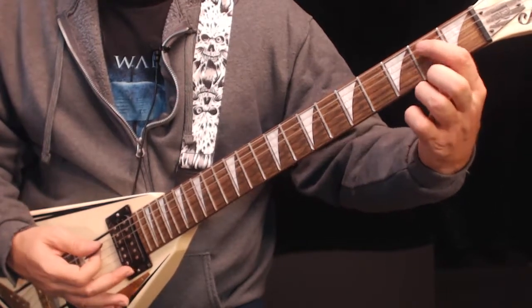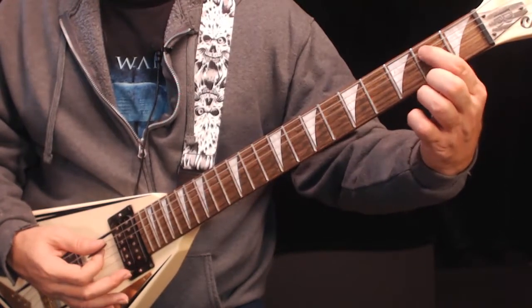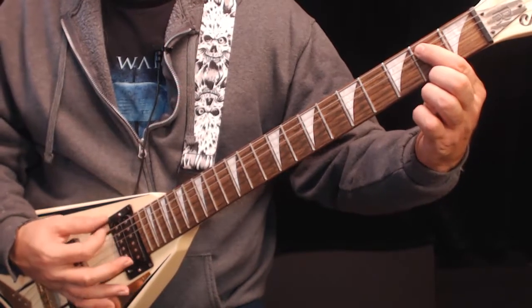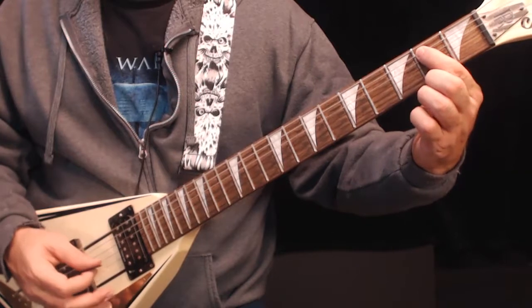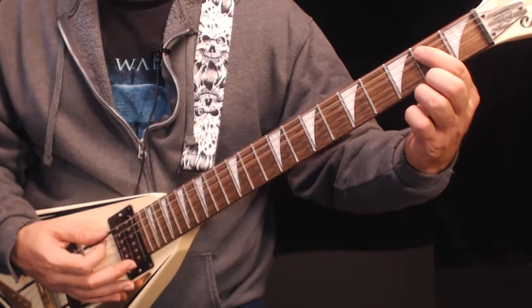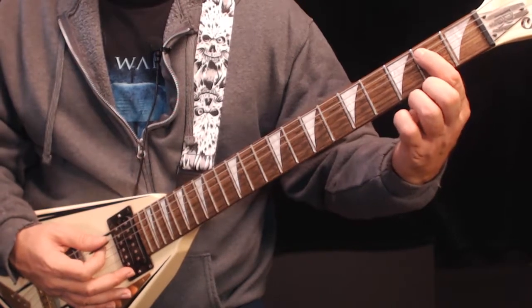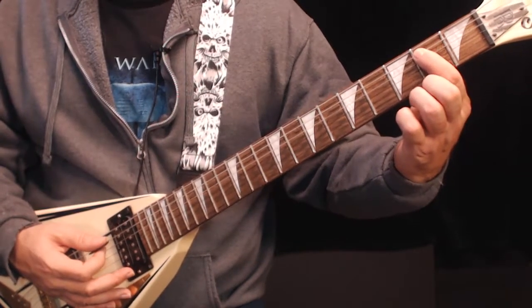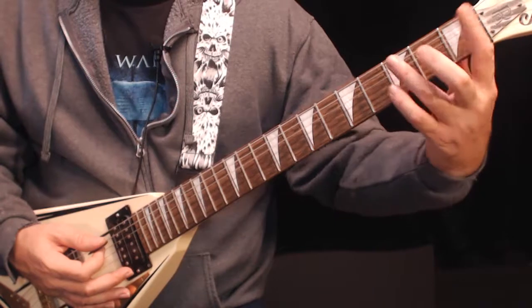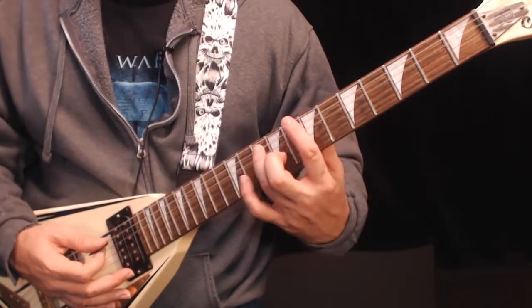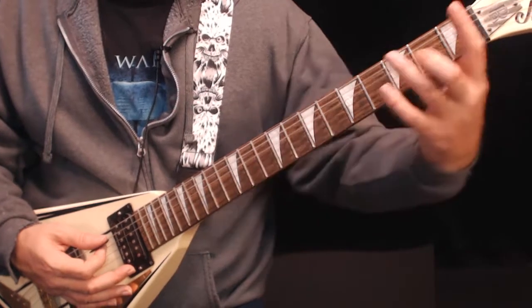Now don't make the mistake of playing this note and then the note below it. It's this note and the string above it. That's what names the chord. So now notice my index finger is here on this string, but when I play these chords, my index finger is on the low E string.